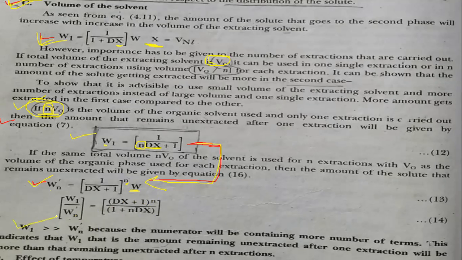Here it is observed that W1 is far greater than W'n, because the numerator will contain more terms. This indicates that W1, the amount remaining unextracted after one extraction, is greater than the amount remaining unextracted after n extractions. What does that mean?